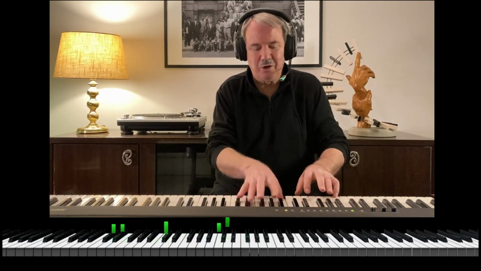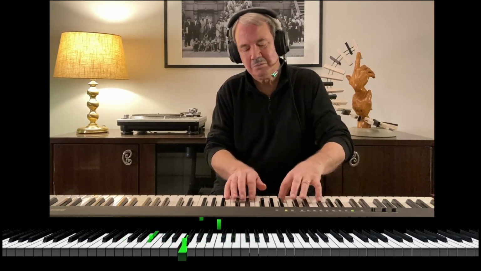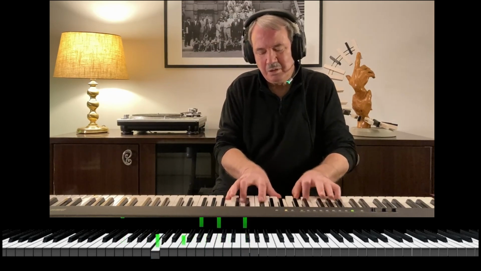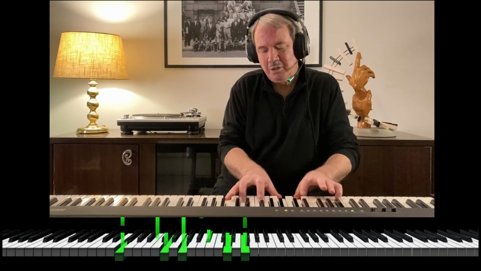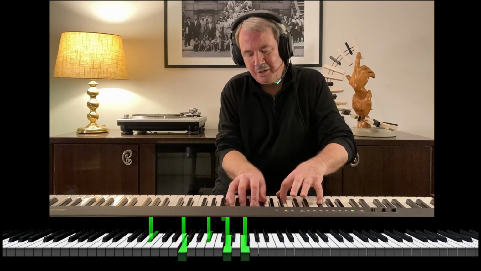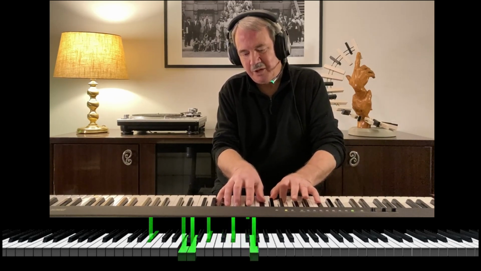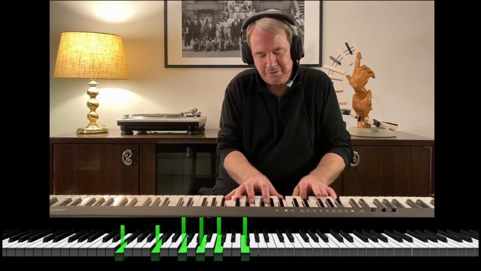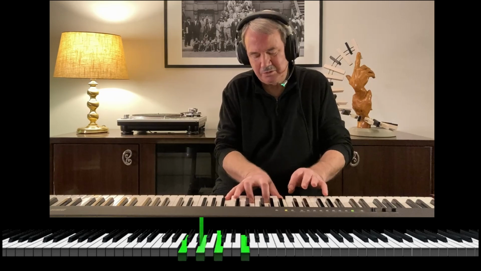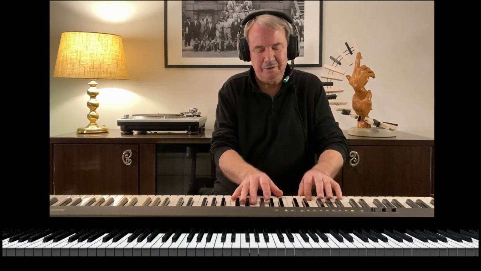Just keep that left hand going. This is, I just go into the B flat major, try it, and then the 4, and I go kind of a grace note off that A minor. So again.